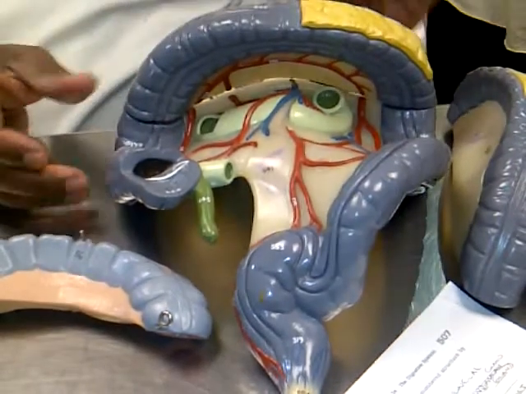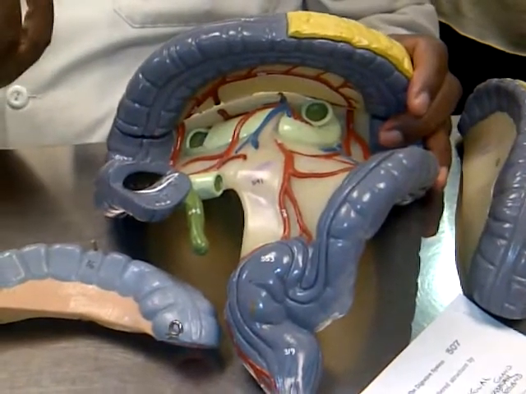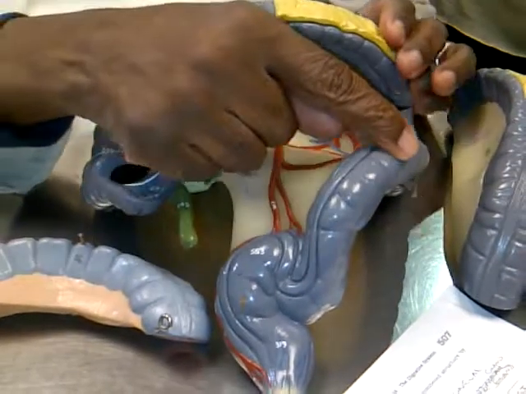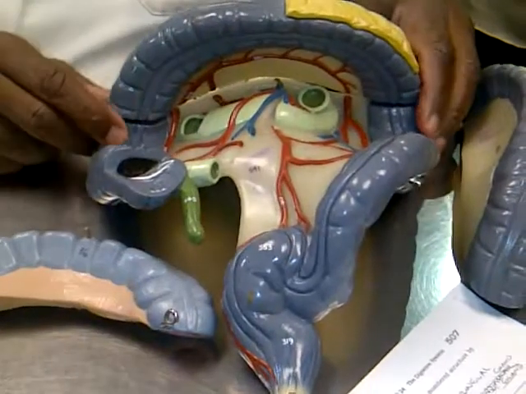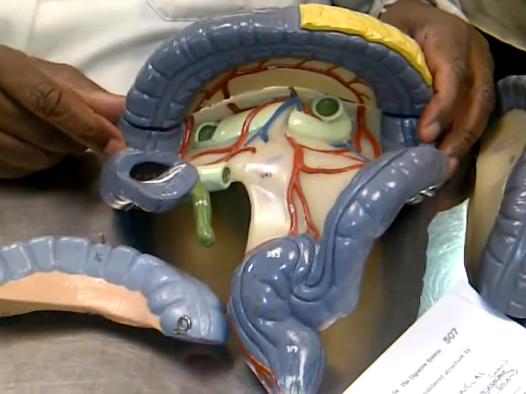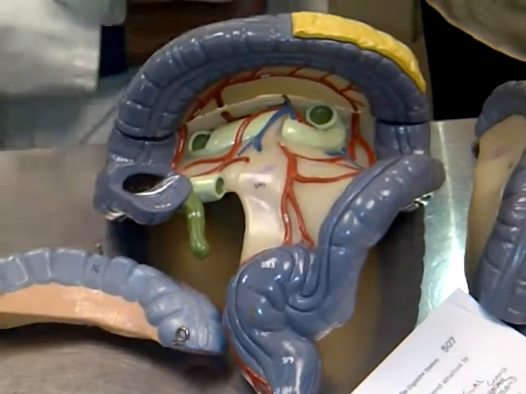So let's talk about the colon. The colon has pouches, and these pouches that you see are called what? What do we call this? Vesicular uterine and rectal uterine. No. Haustra, Haustra.